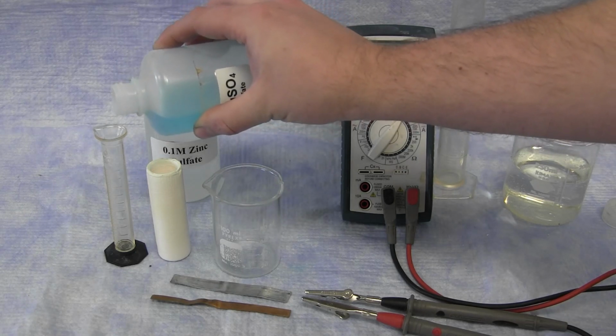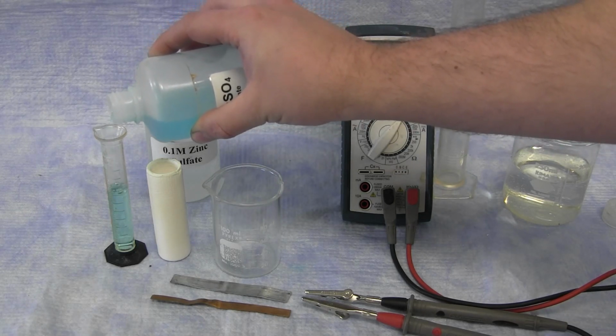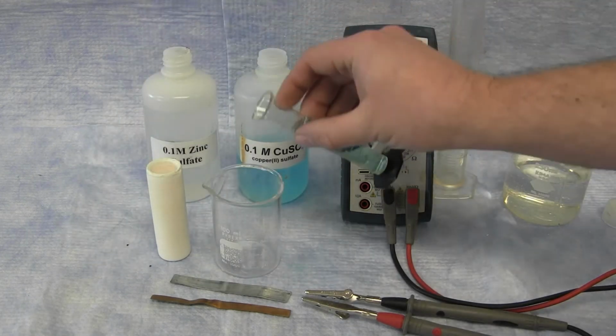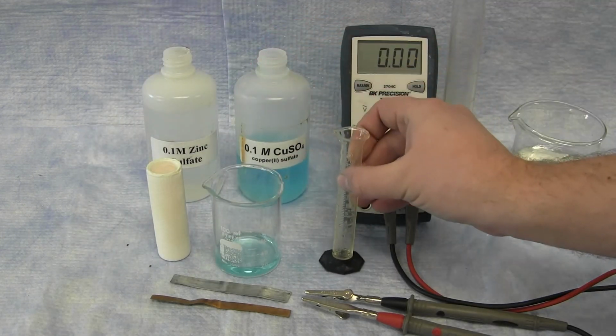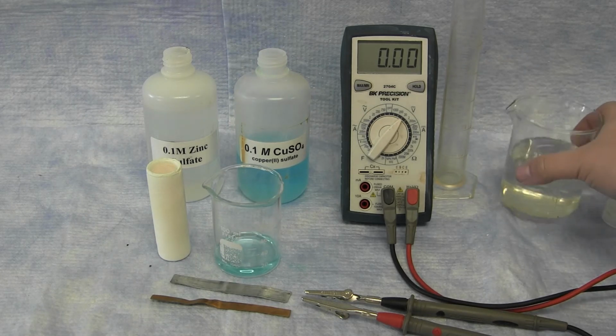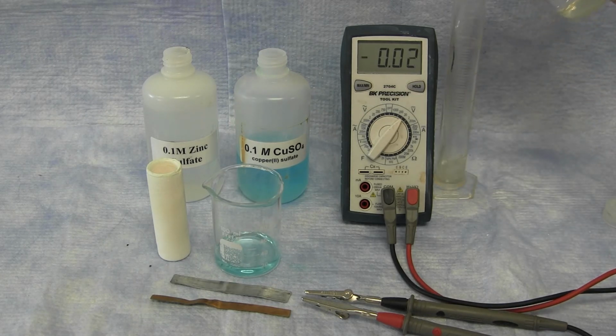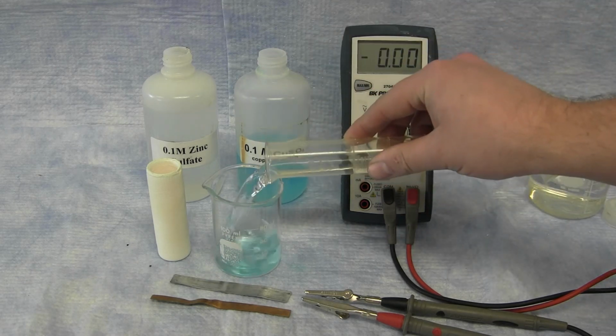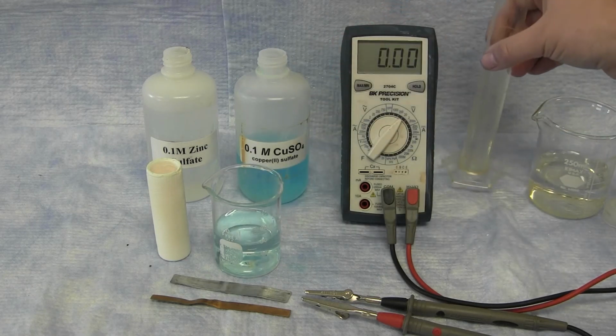The dilute solution could be approximately 10 milliliters of one solution and 40 milliliters of water to prepare a diluted solution of copper sulfate.